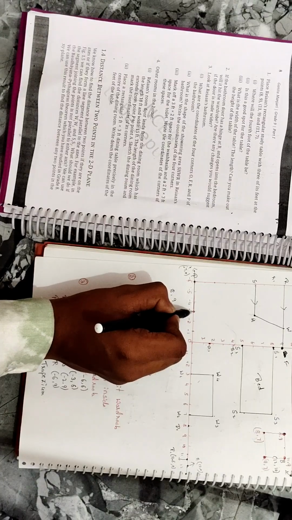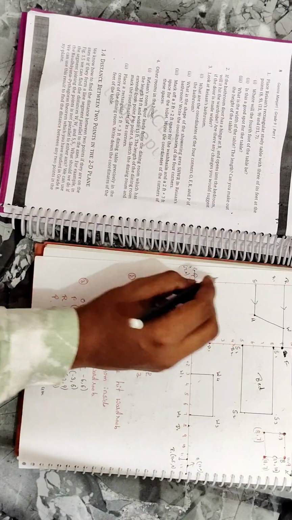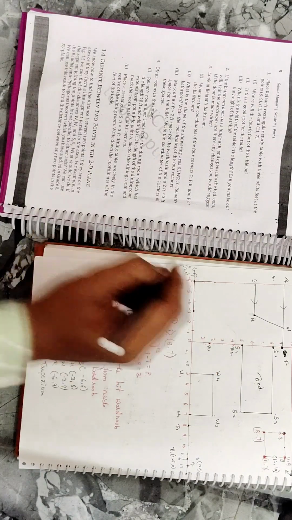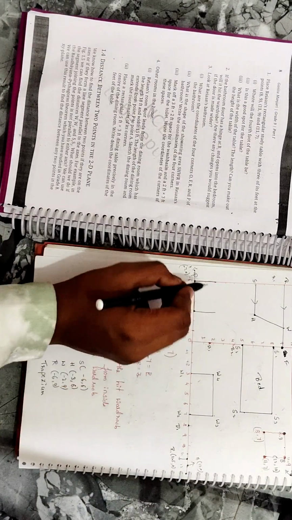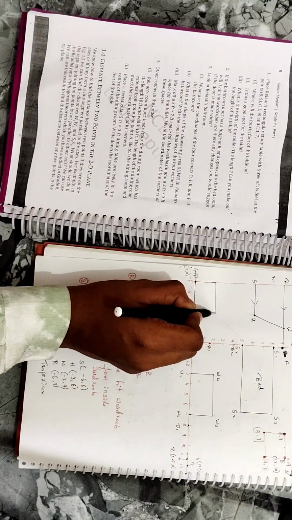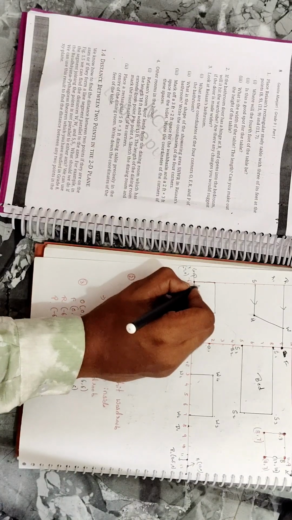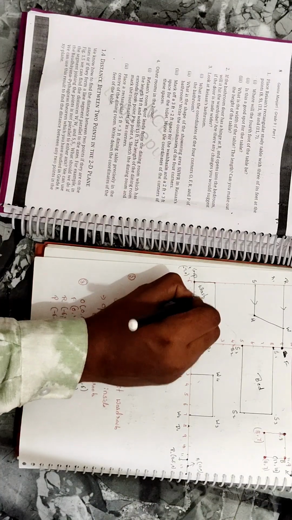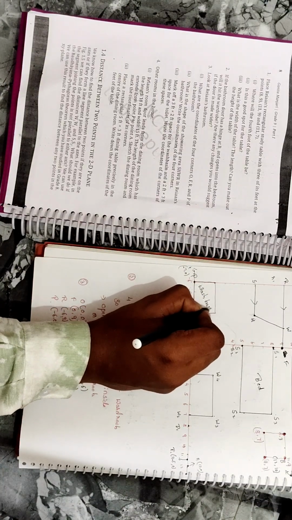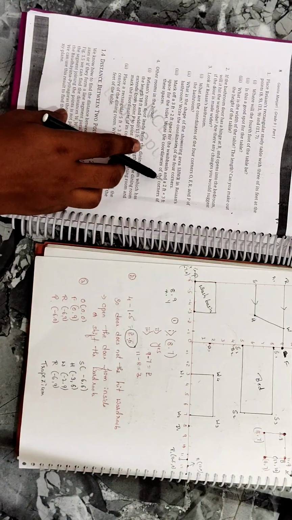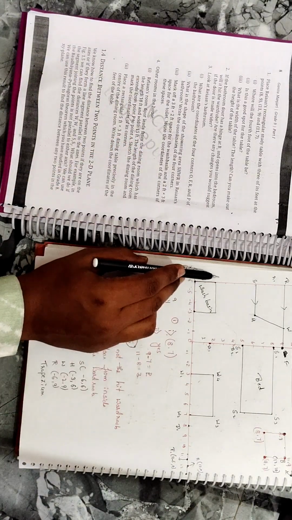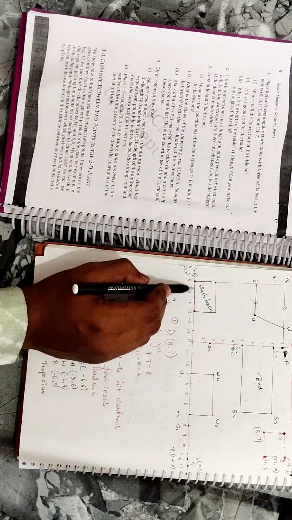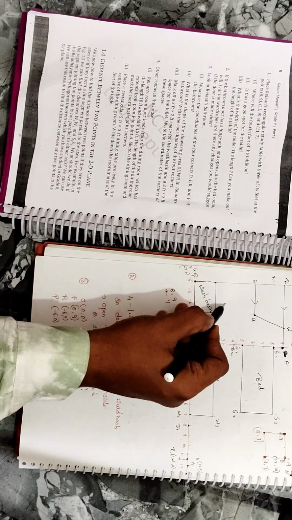Till here we got 3 by 2. So we will consider this as the wash basin. And then 2 by 3 feet for the toilet. On the x-axis we need 2, so we will take till here.